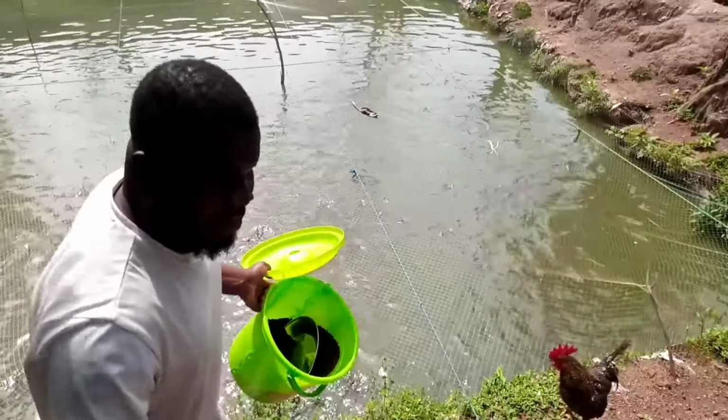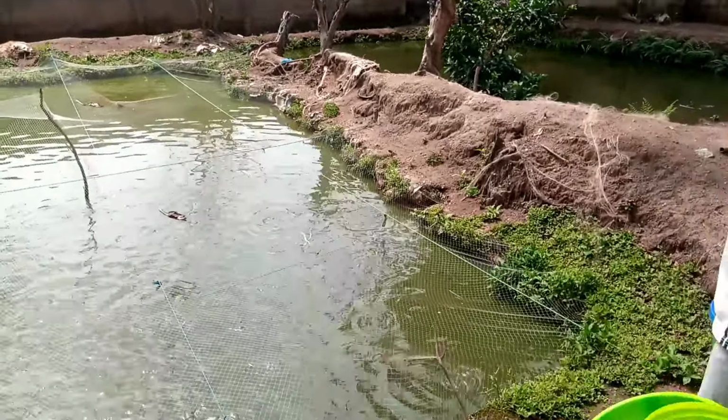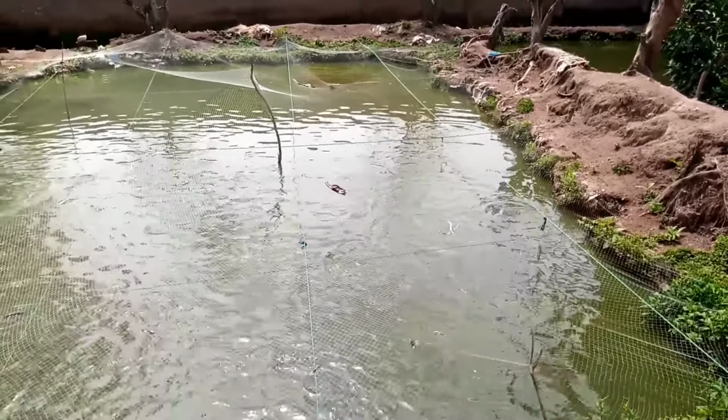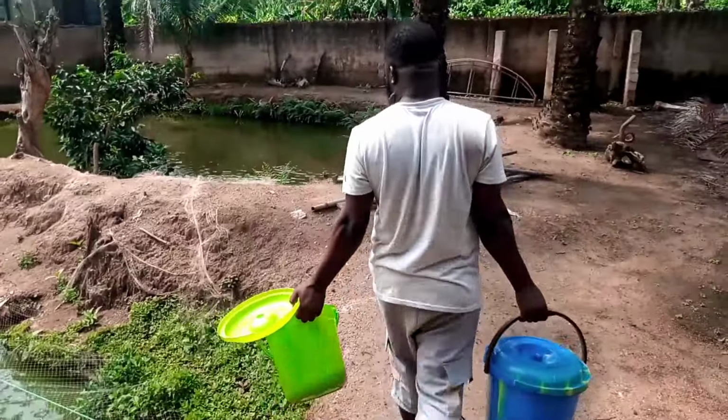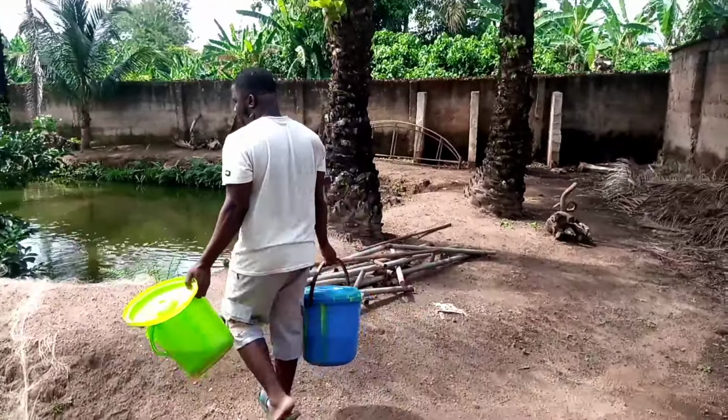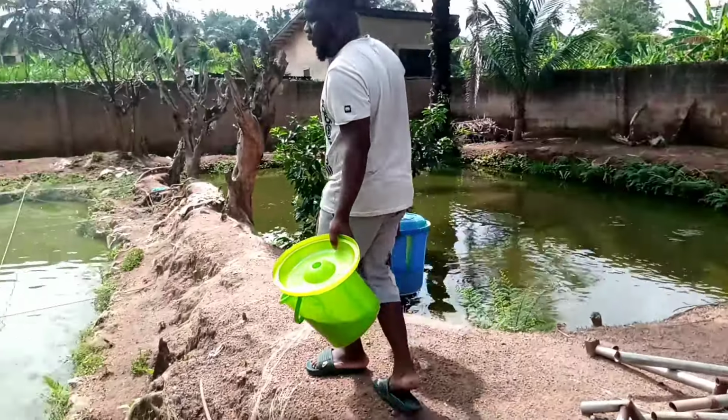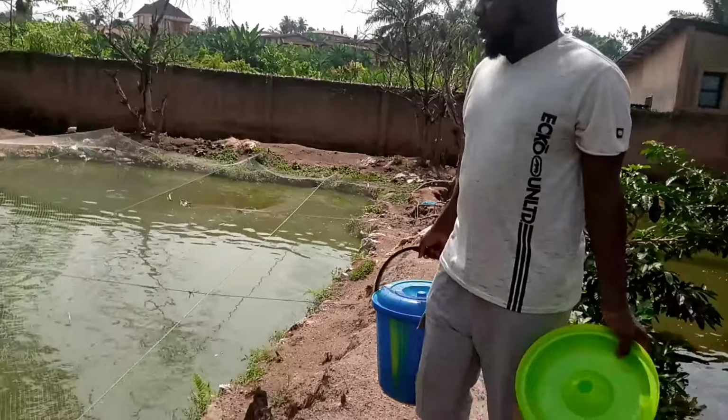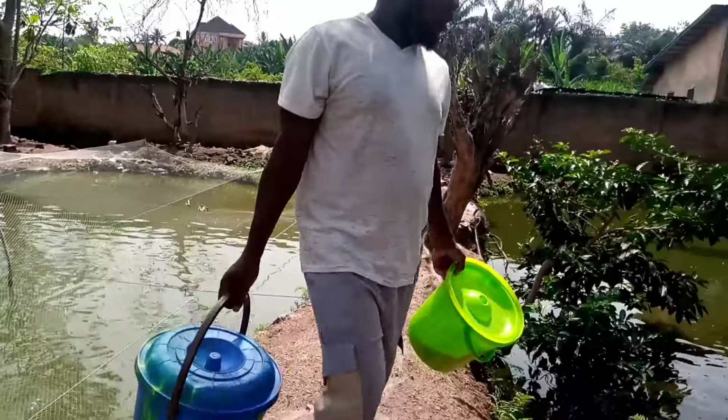See that even in the eating pond, I have to observe, make sure that they are consuming. So after applying the feed, I have to make sure that they are responding. So I wait for them to consume the ones I've given them before I apply another. So I move here.